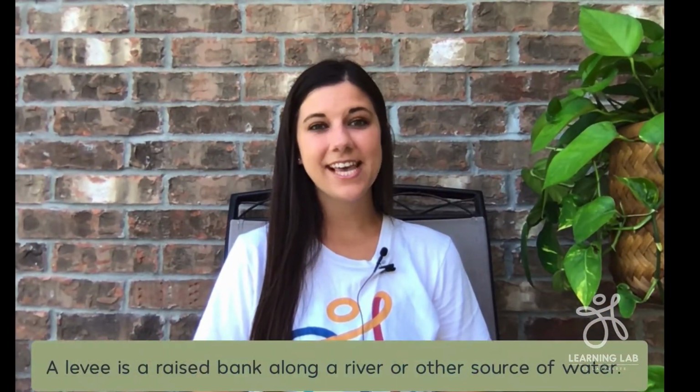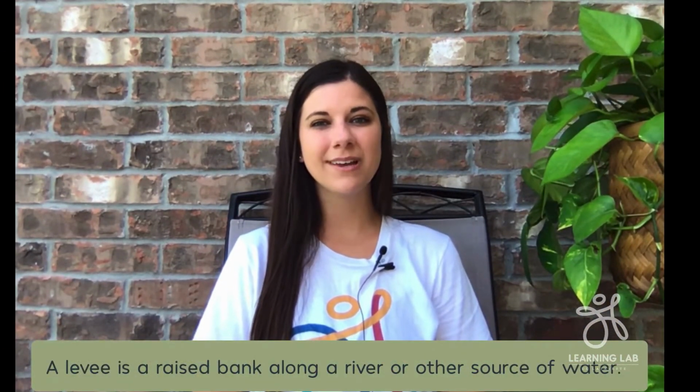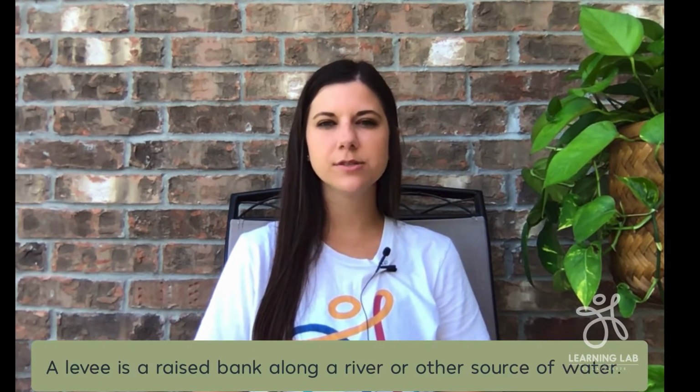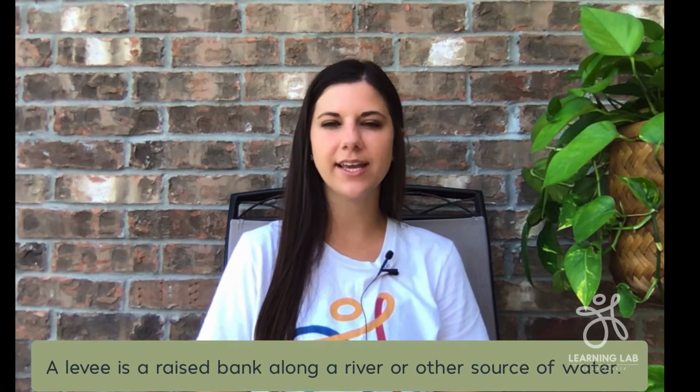Let's go! Today, we're going to begin by researching 2 existing solutions that will prevent damages from a storm surge. Those solutions are levees and seawalls. A levee is a raised bank along a river or another source of water. They are built to protect coastal communities from erosion and flooding.